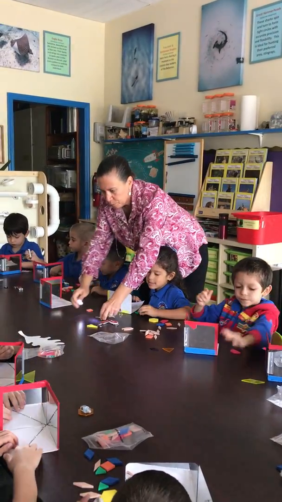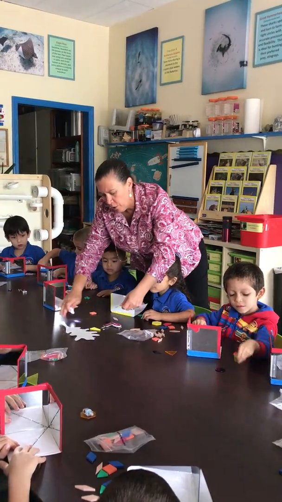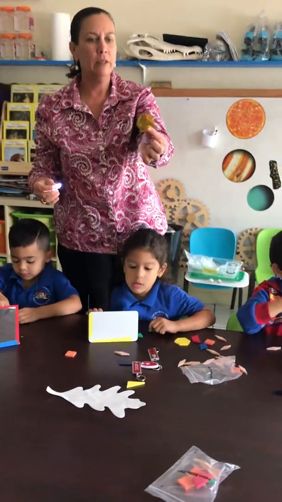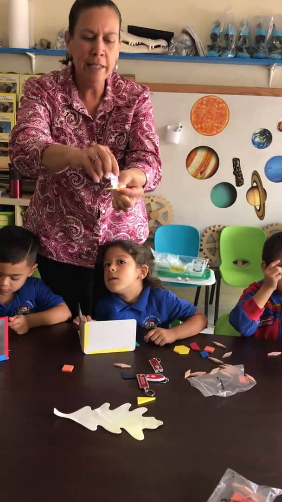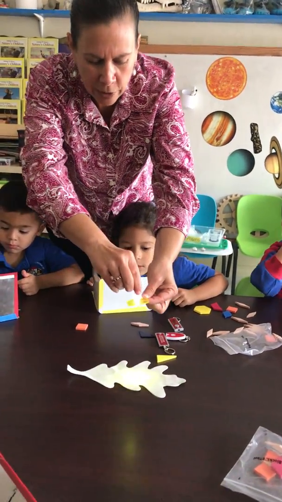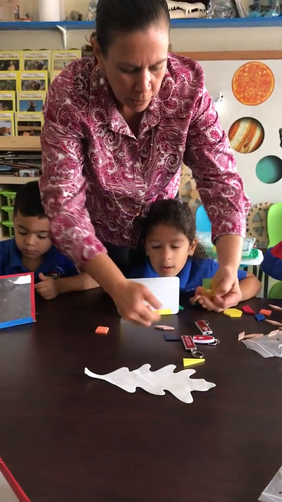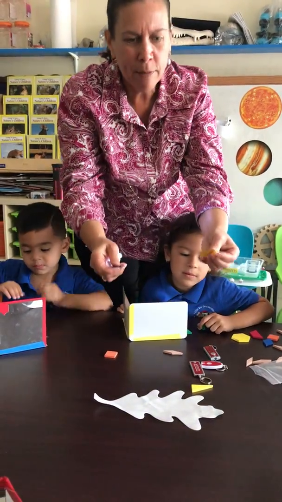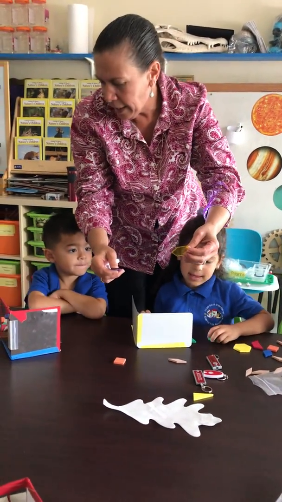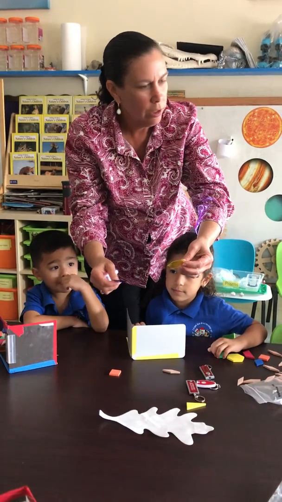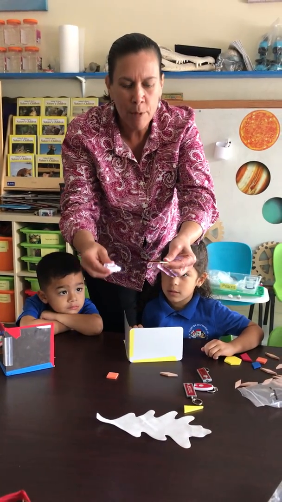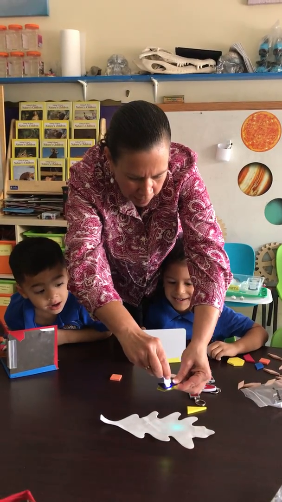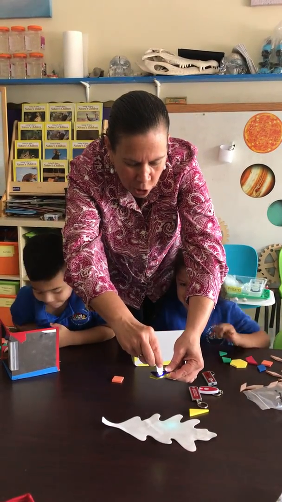Now look at this. See this white piece of paper? What color is this? Yellow. If I shine the light, what color do I see on the paper? Yellow. Okay, what color is this? Blue. Now do you remember when we did mixing colors? What did yellow and blue make? Green. So let's see what happens when we shine the light on the yellow and the blue together. Can you see the green light? Yes. Okay, now it's your turn.